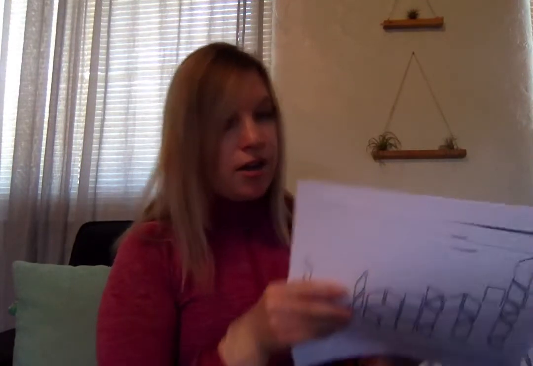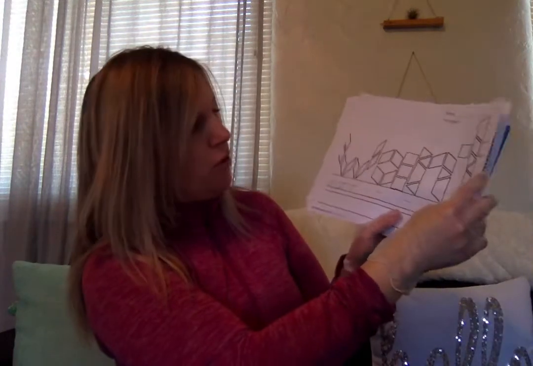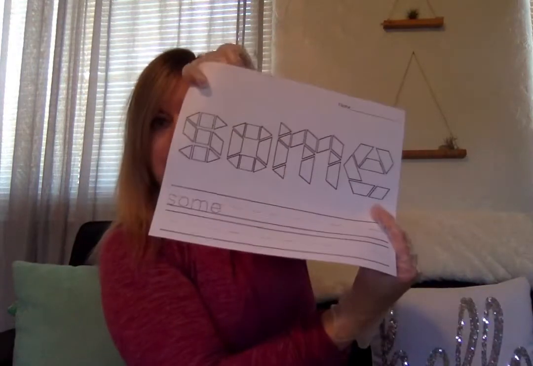Here are your sight word trace papers. The first side is "want," and the second side is "some." And then your other sight word paper for the word some. So you can write, "I want some cereal," or whatever sentence you choose to write.